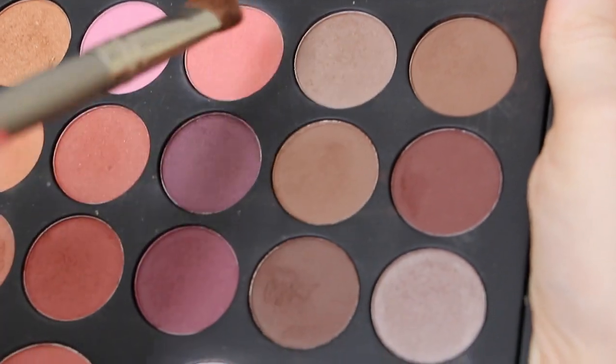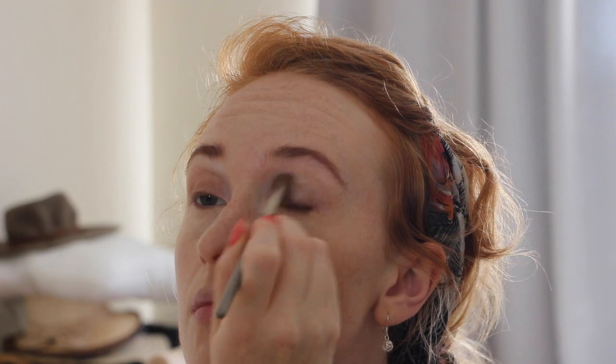So for my eyes, I am using mid-tone and dark browns to define them. Now you might be like, oh, but you're going for a more innocent, basic makeup look. Trust me, under the lights, this makeup is going to settle first and then disappear under those lights.